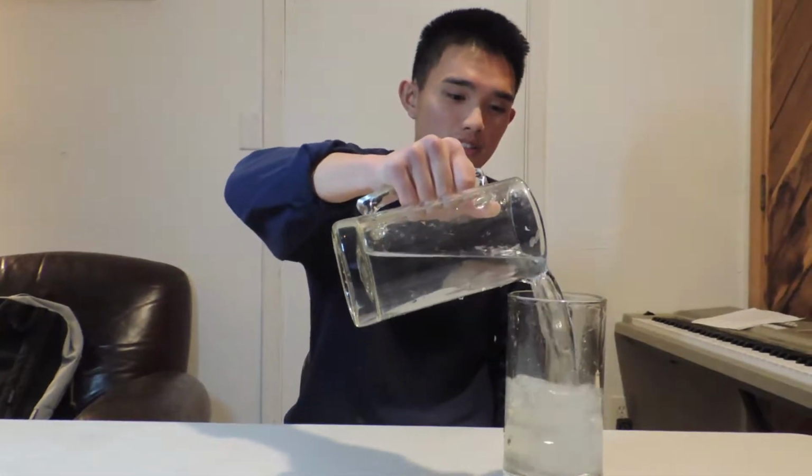For example, let's pretend the water in this cup is energy. No matter how much water I pour into this other cup, the total amount of water between these two cups will always be the same. This is called the law of conservation of energy. So, where does this energy come from?